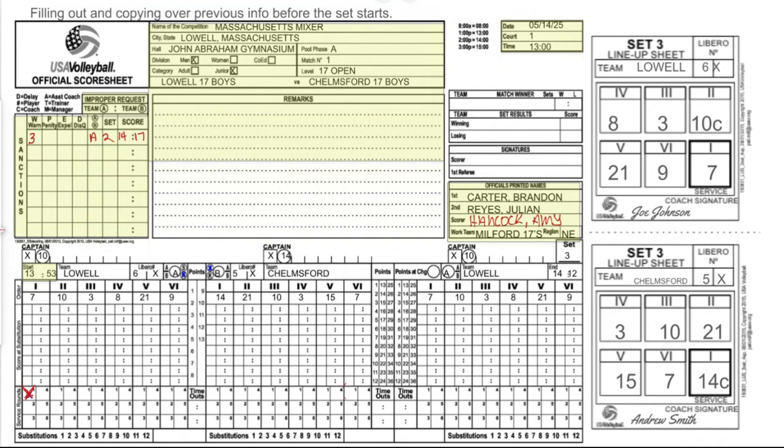When you pull out your deciding set score sheet, you need to go ahead and start filling out these yellow highlighted areas. This is stuff you would have already done on the regular score sheet that you had used prior. You also need to copy over any sanctions or delays.